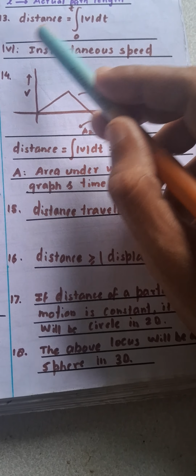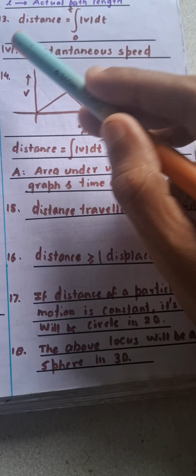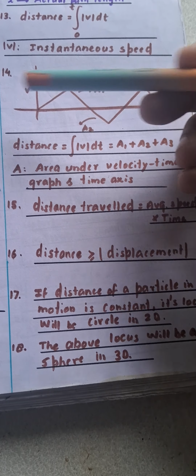Now another point is there is another way to find distance. It is by integration of mod v dt. Mod v is the instantaneous speed of the particle. So this is another way of finding distance.